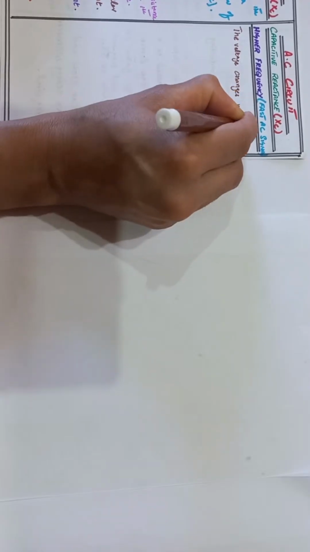Okay, now we apply the higher frequency to the capacitor. So the voltage changes very quickly. When the voltage changes very quickly, the capacitor does not get time to fully charge.